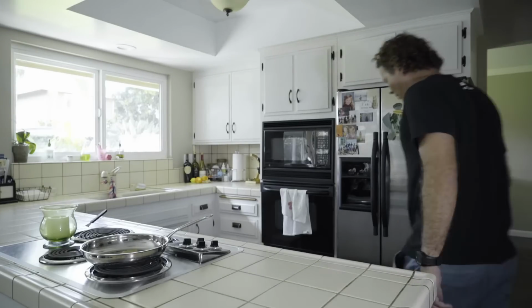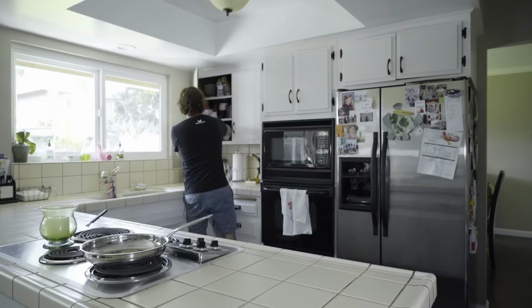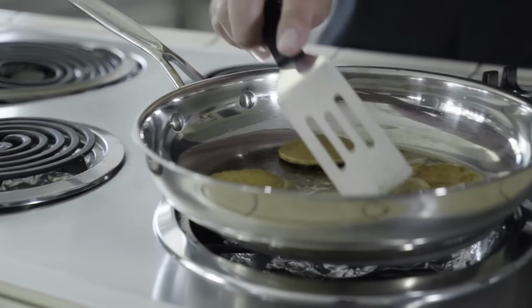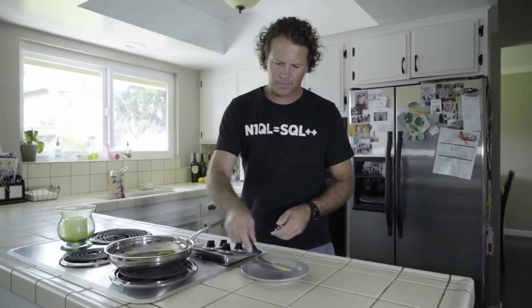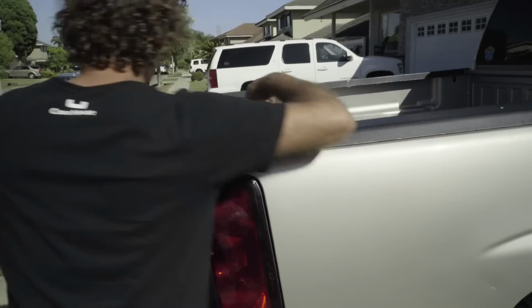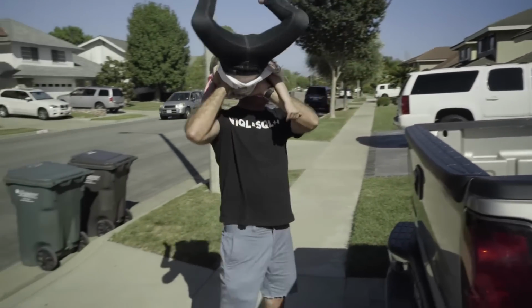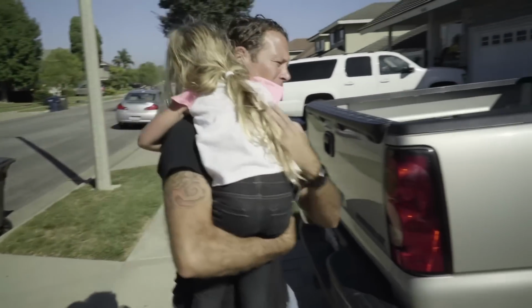So every morning I make my daughter Chloe breakfast. She loves organic pancakes. Chloe, what are you doing in my truck? I was hiding from you. Oh. No! Girl.